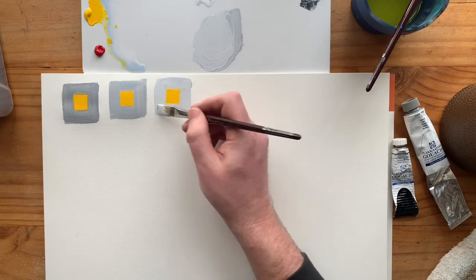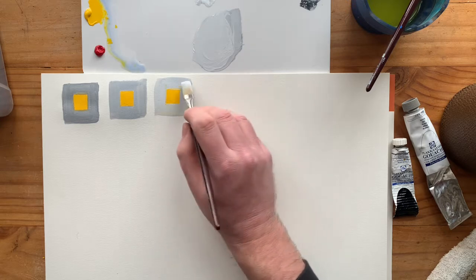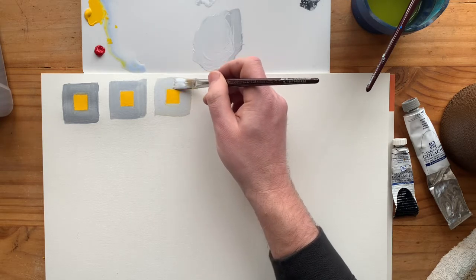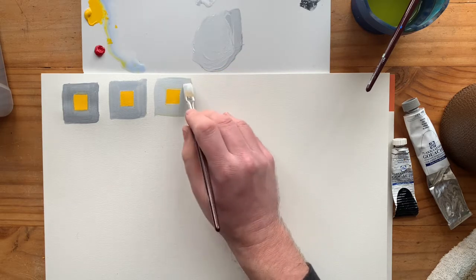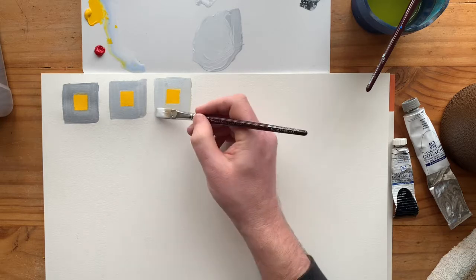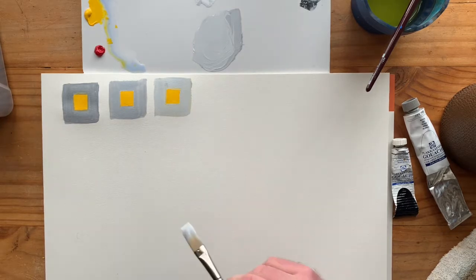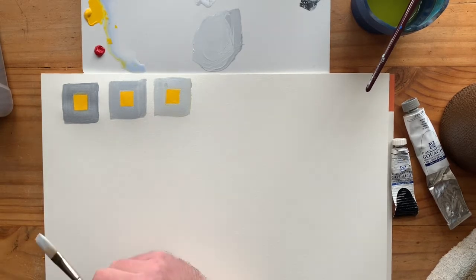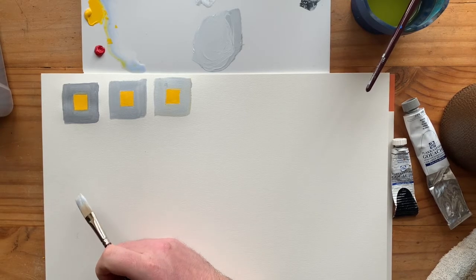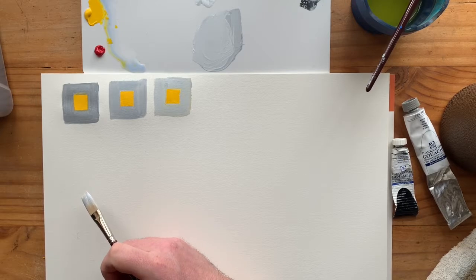Oop, a bit of yellow around. Uh-oh. That might muck things up, but that's all right. So again, you see even with that lighter, we're getting close there. Close enough to be matching in tone. It's that good old gouache drying darker.